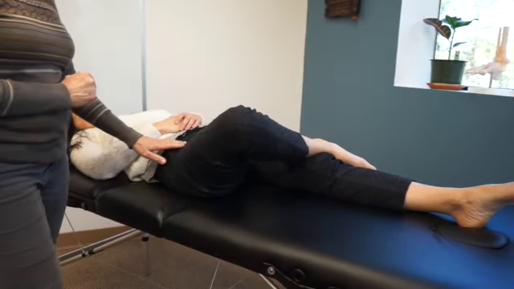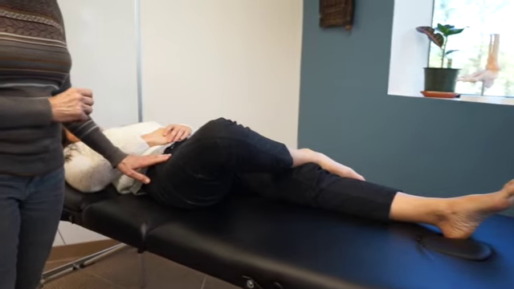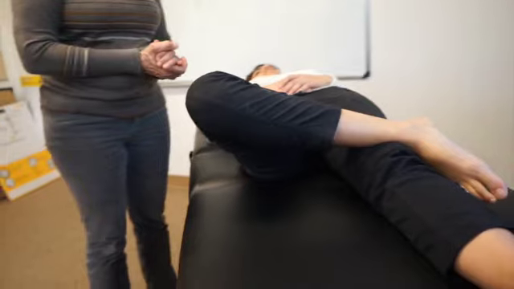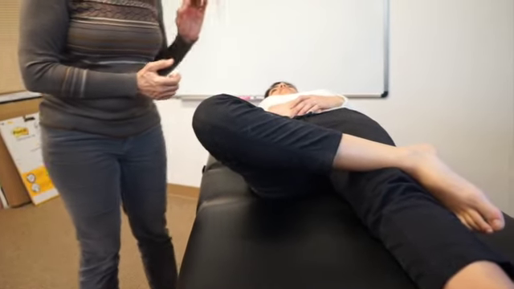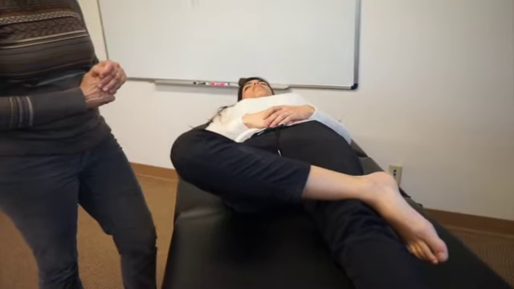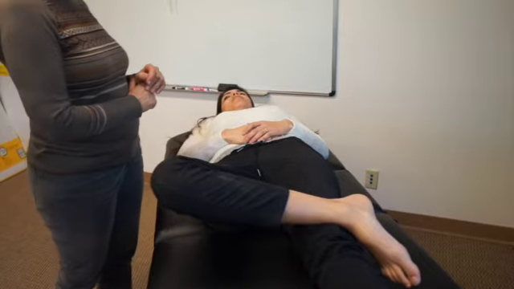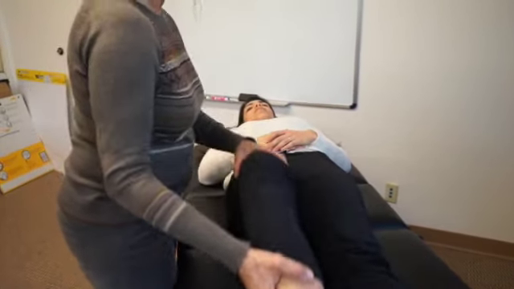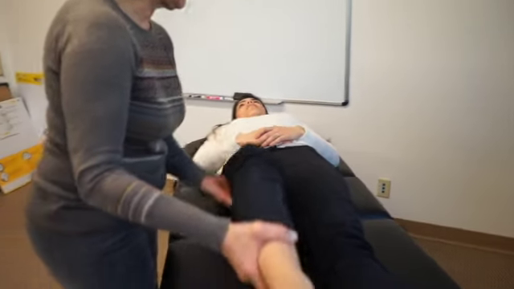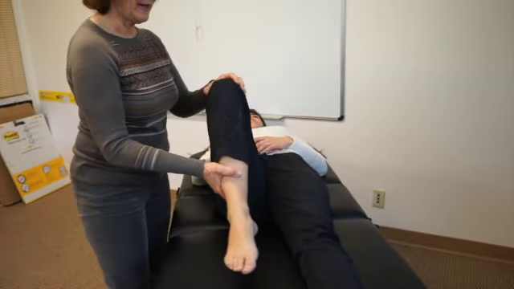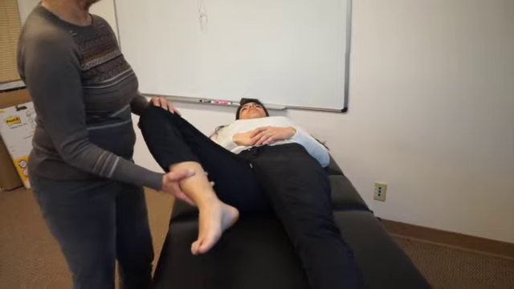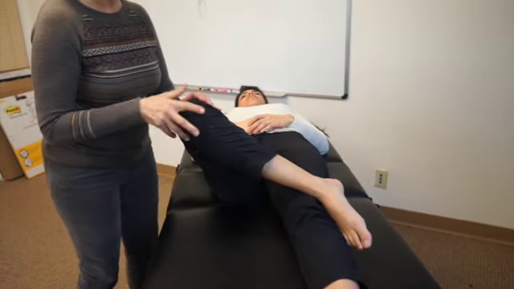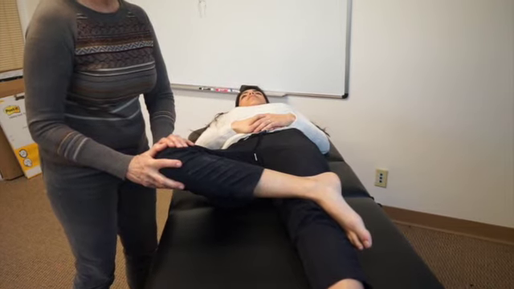We do have people with capsular tightness that have difficulty getting into this position, but since it's painless, it can be just due to capsular tightness and not to DJD. Once again, it's flexion, abduction, external rotation, and the knee back to the table is extension.